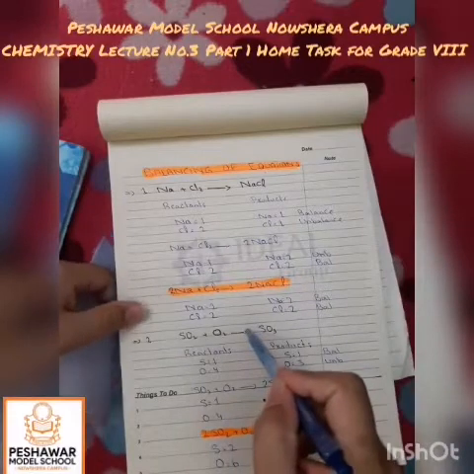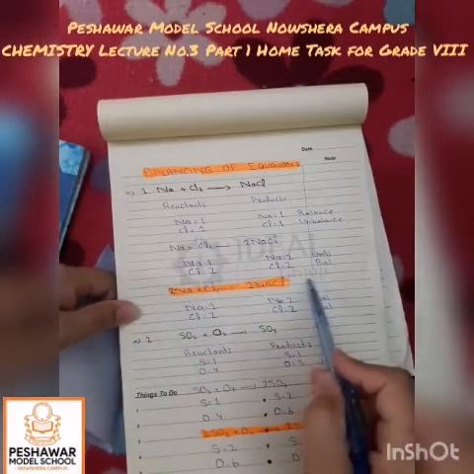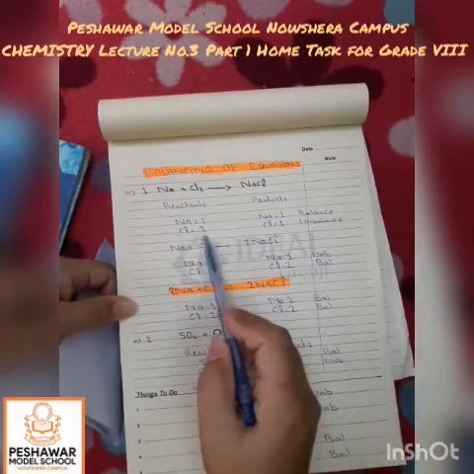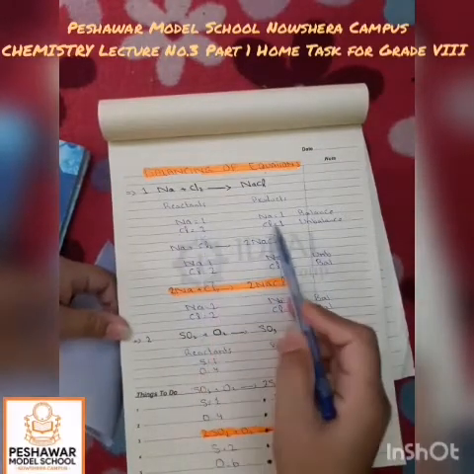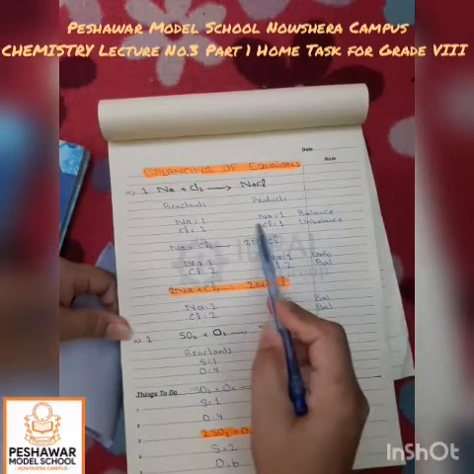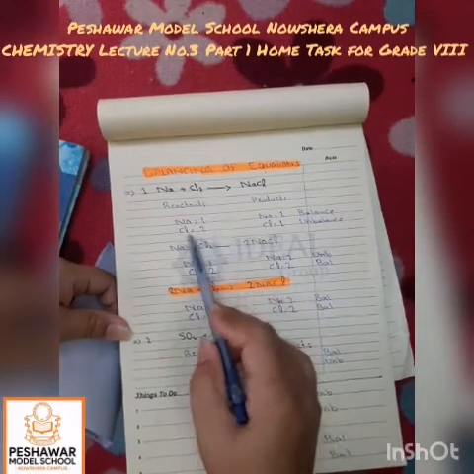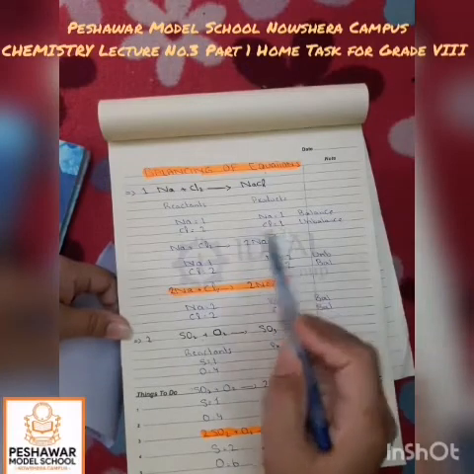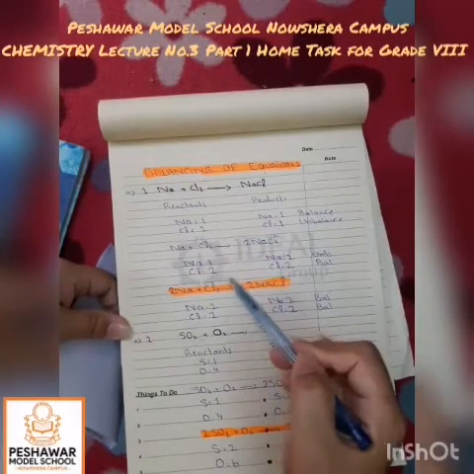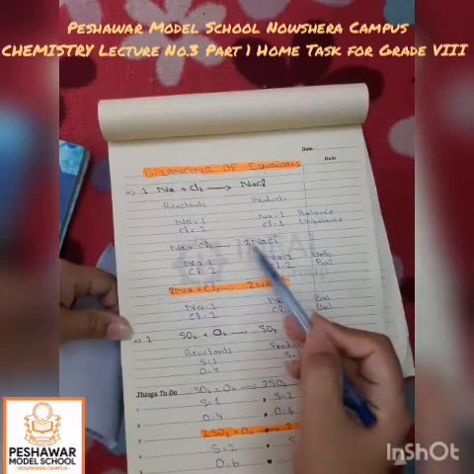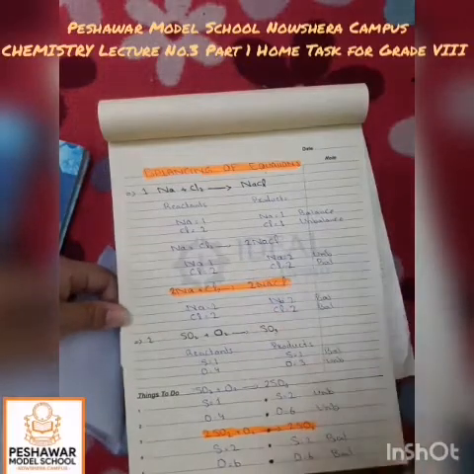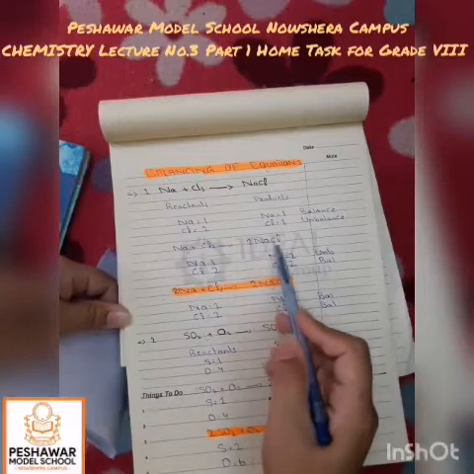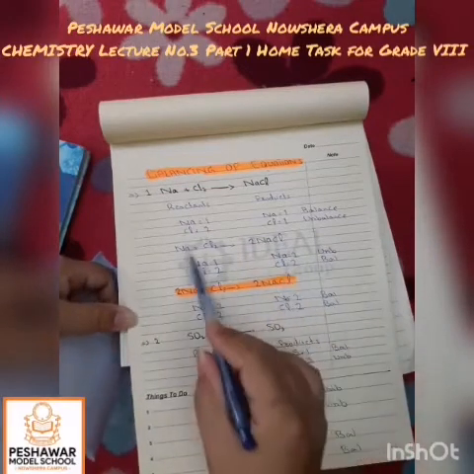Now come toward the balancing of the first equation. How do we balance the first equation? Where the deficiency of chlorine is in the product, we have to balance the chlorine. In the reactant we have two chlorine, but in the product we have one chlorine. In the fourth step we have already studied that we start from a small number like 2 or 3. If we write 2 with the sodium chloride, let's count the number of atoms on both sides.